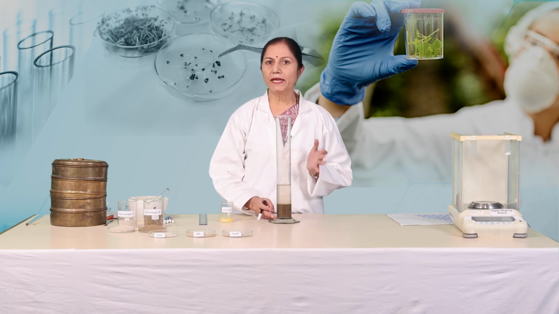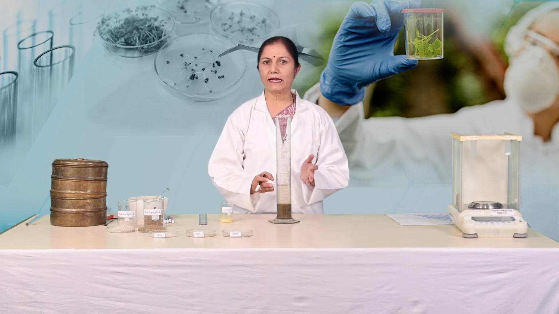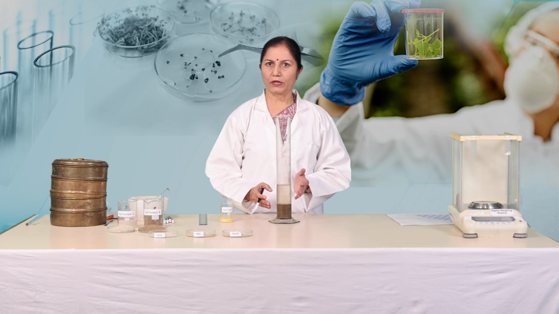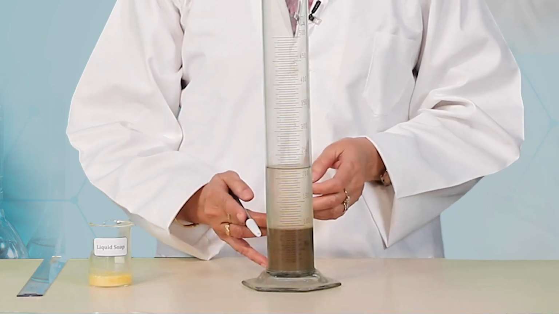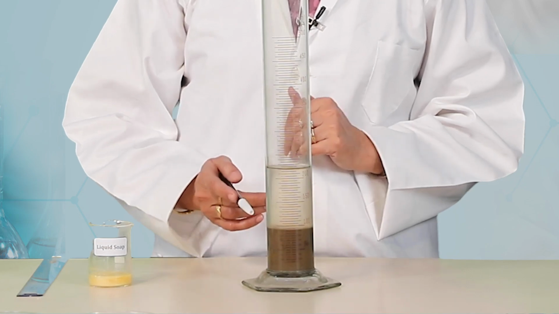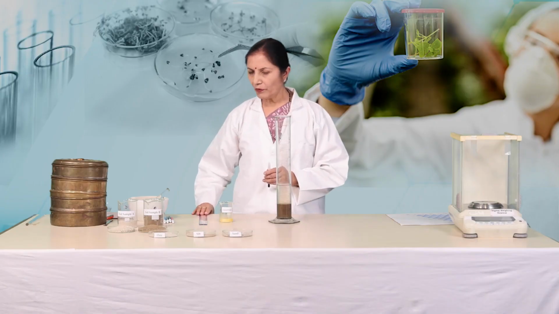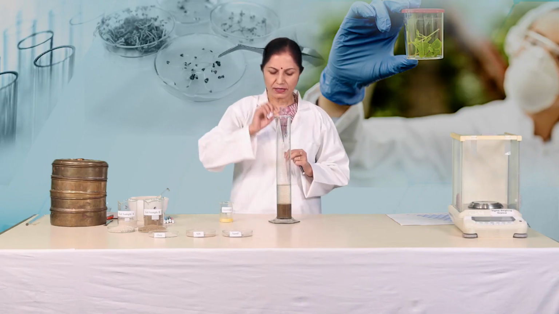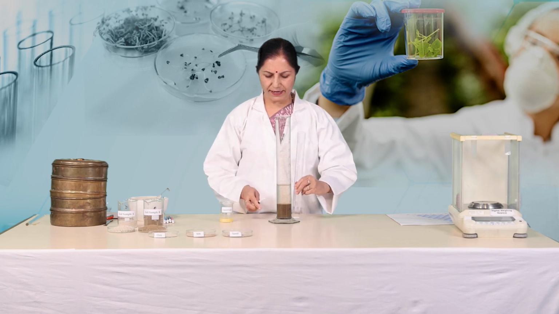Sand particles being heavier than silt and clay, they will settle at the bottom. Clay layer will be at the top just below the water layer. Now, with the help of a scale, measure the length of each layer.